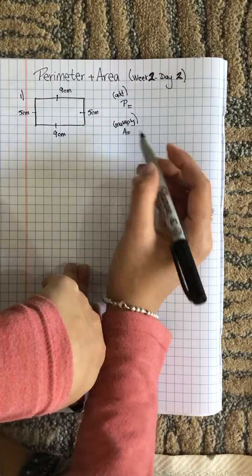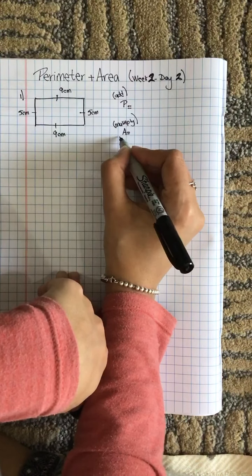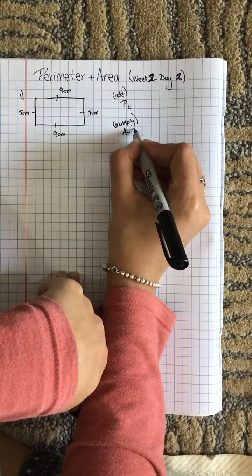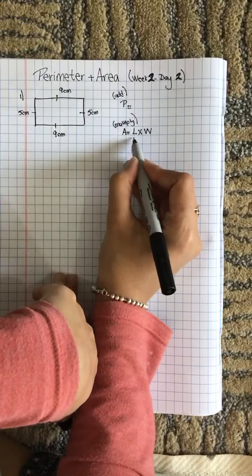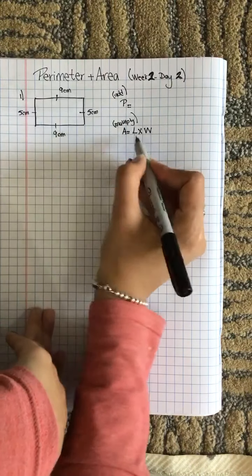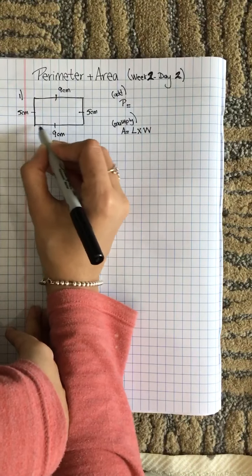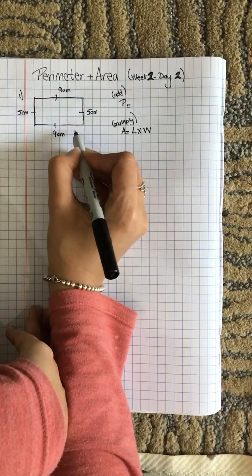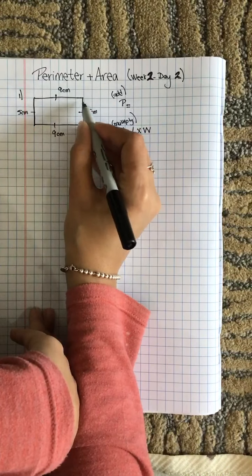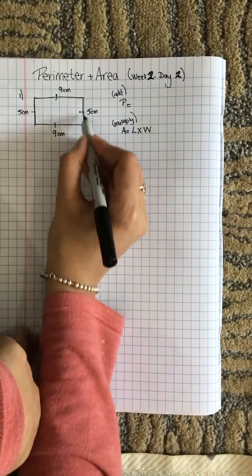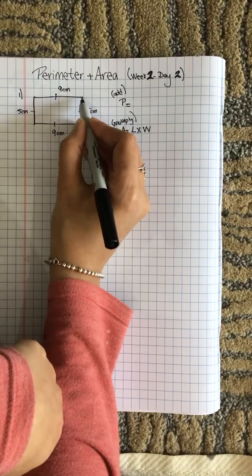Area, you multiply. I think the equation for area is really easy for everyone. Area's equation is length times width. The length of the shape, think of L, long, length, is always the longer one, so length is 9 centimeters. And the width is how wide something is. It happens to be 5 centimeters wide. So for area, you're just going to multiply the length times width.